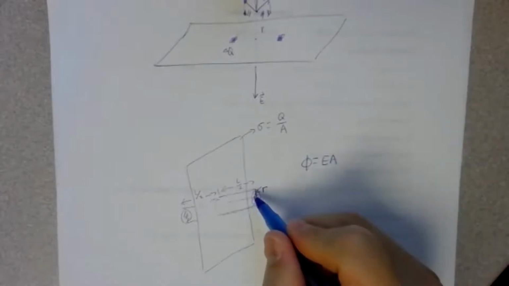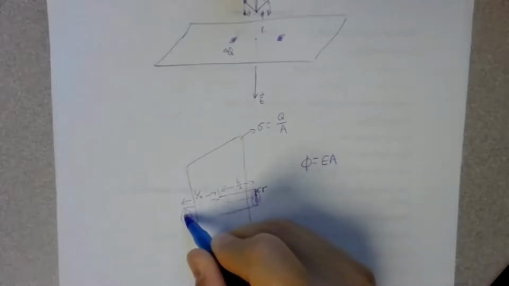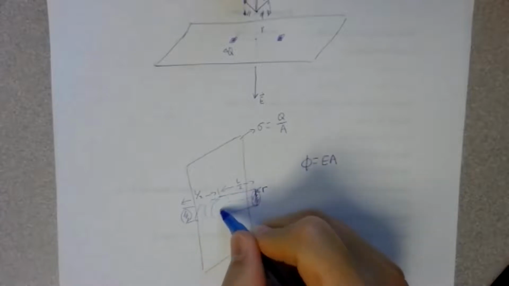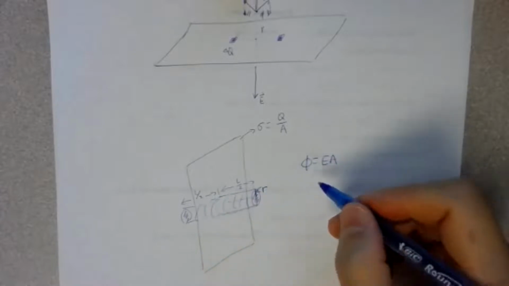In this case, this is the surface that you are looking at. There are two base surfaces here, and then there is a side surface.